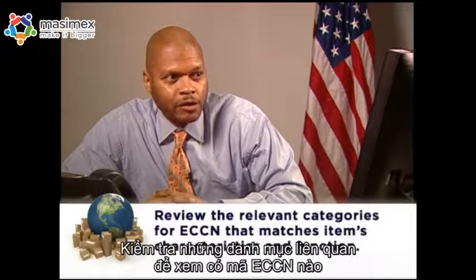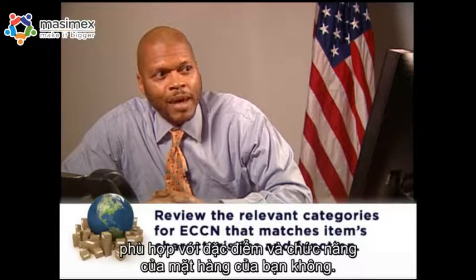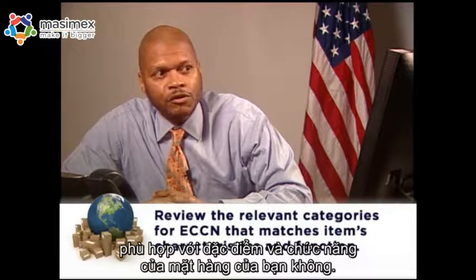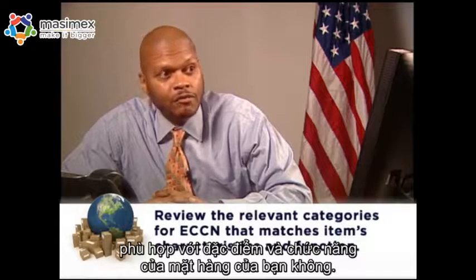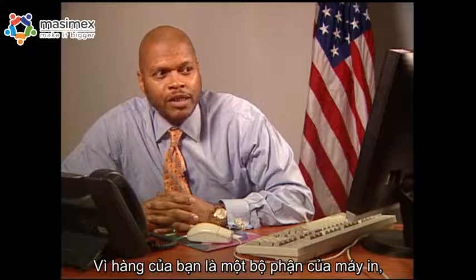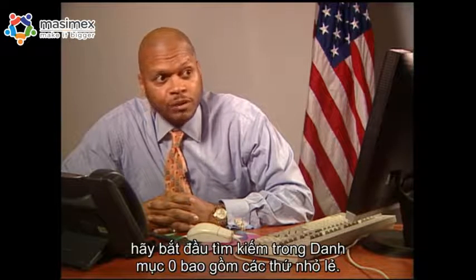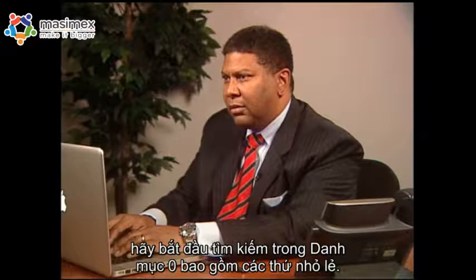Review the relevant category or categories to see if there's an ECCN that matches the specific characteristics and function of your item. Since your item is a part for a printing press, you will probably want to begin looking in category 0, which contains miscellaneous items.